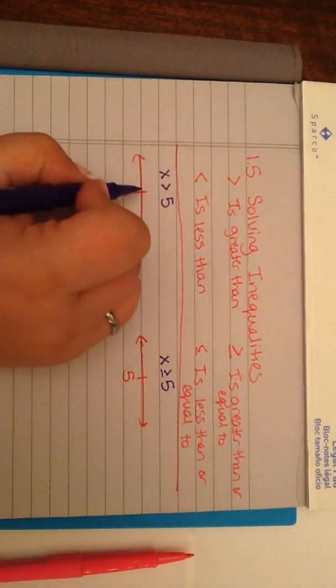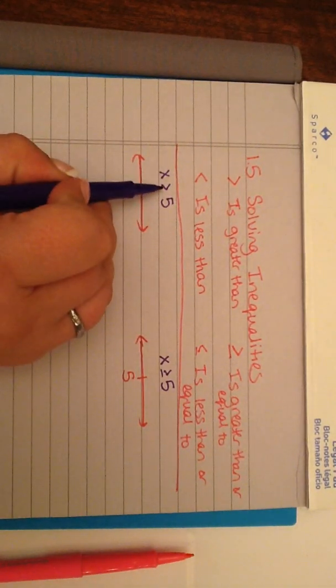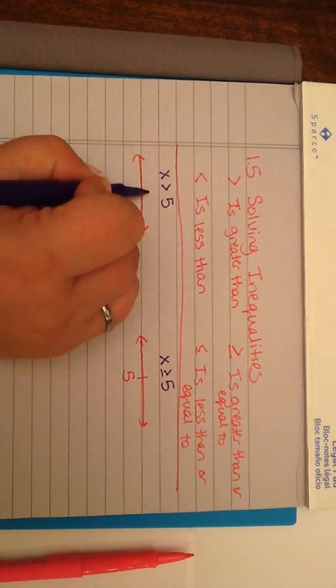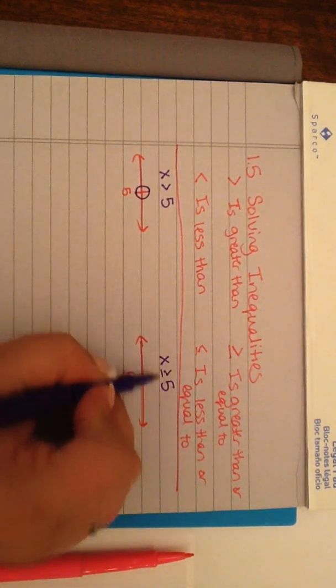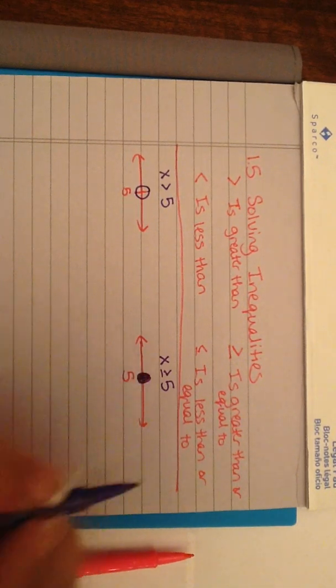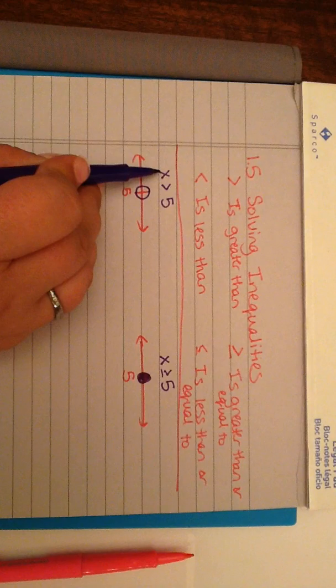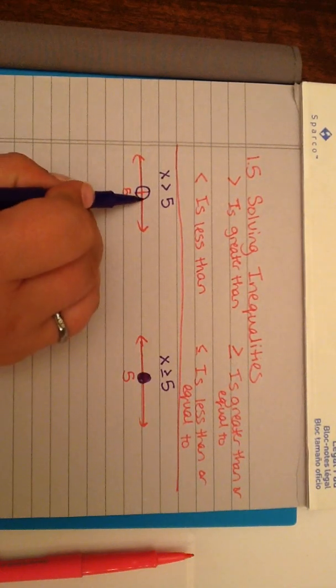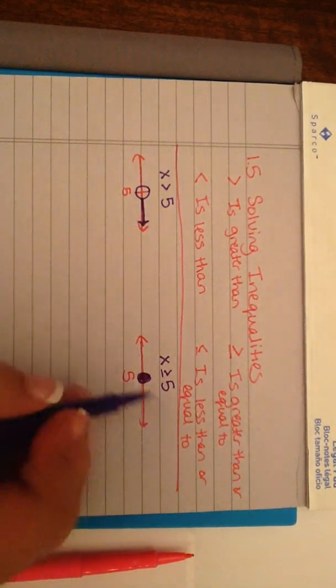Now when you're putting 5 on there, when it's just greater than or less than without the bar under it, you get an open circle. When you do have the bar under it, you get a closed circle. And here's a little trick. As long as the variable is first, the arrow will point the same way as the inequality. So this will point there.